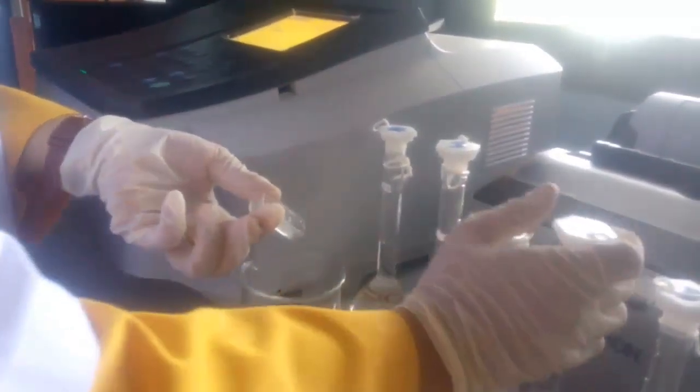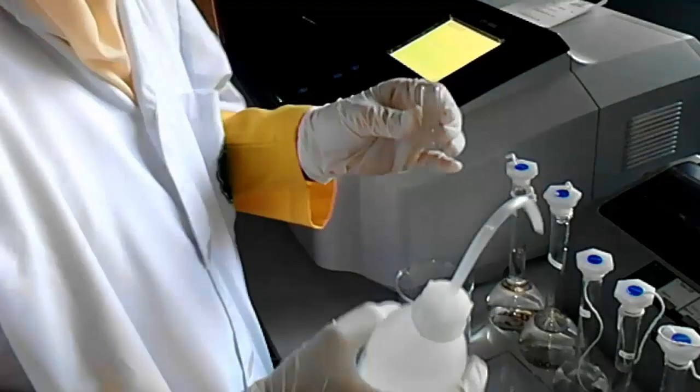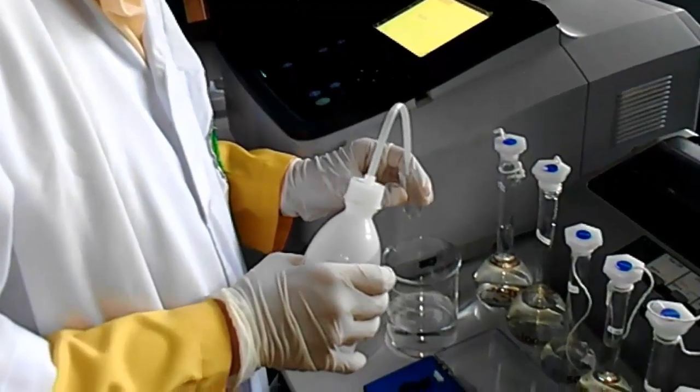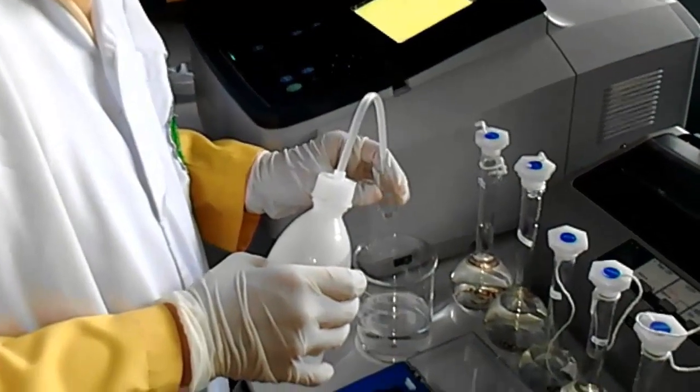Then wash off the cuvette with aquadest.